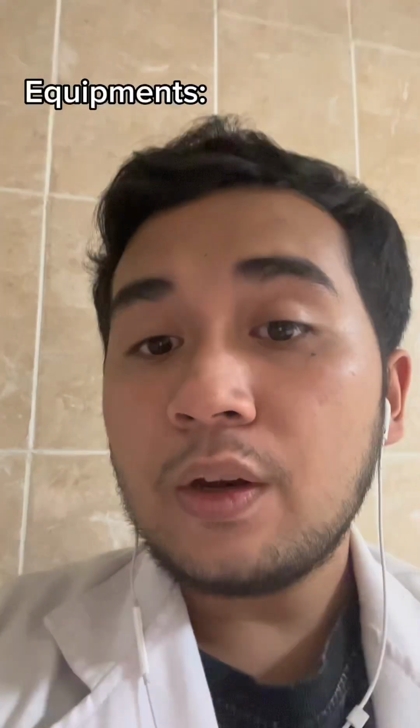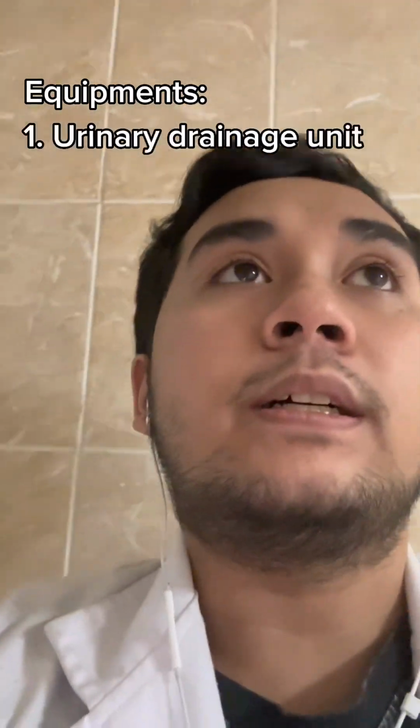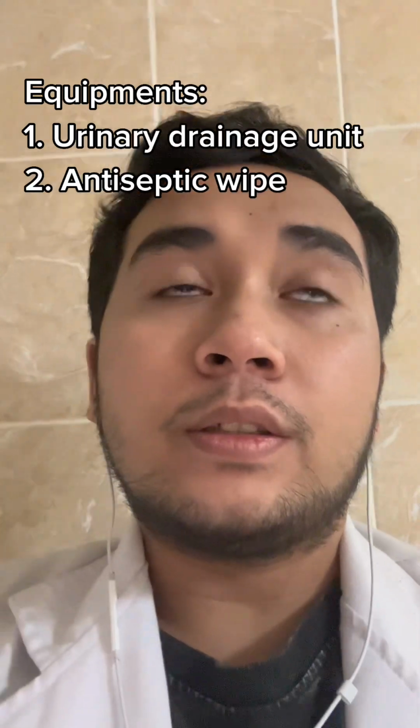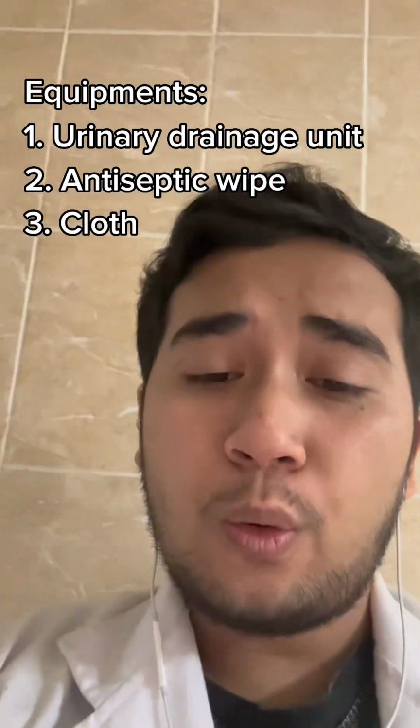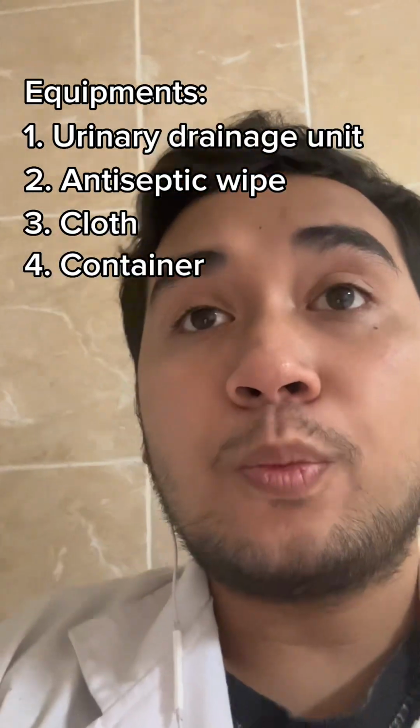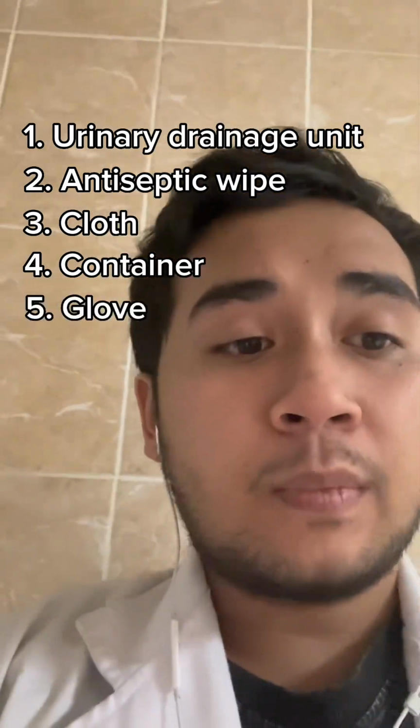So, the equipment we need: a urinary drainage unit, of course, an antiseptic wipe, a cloth, a container to put the urine in, and gloves, of course.